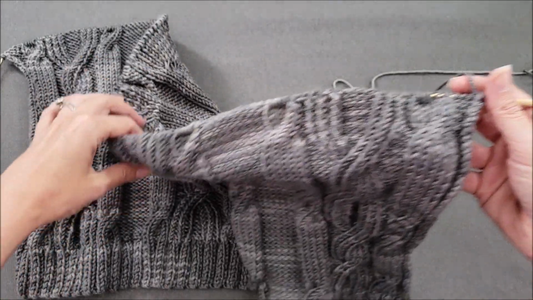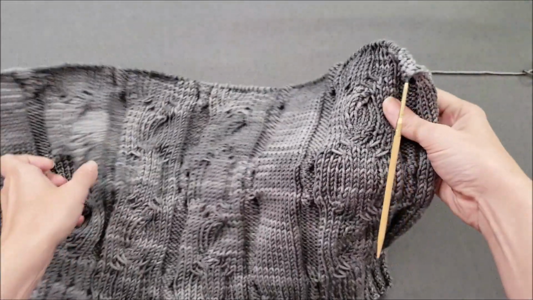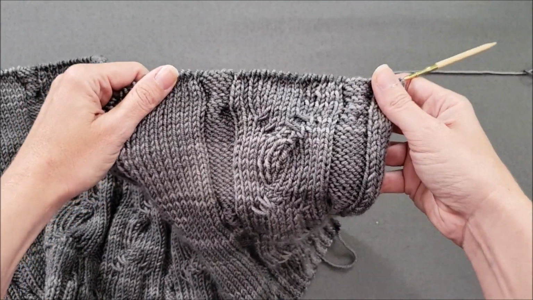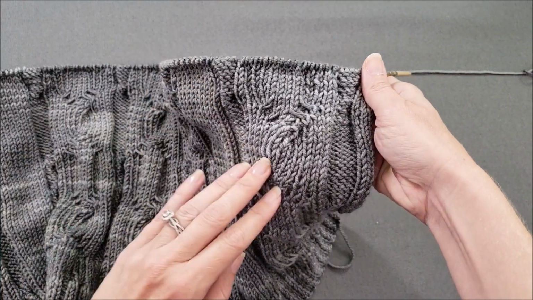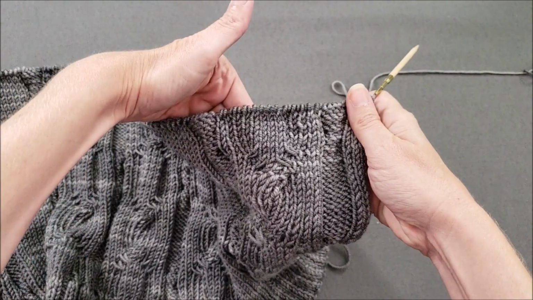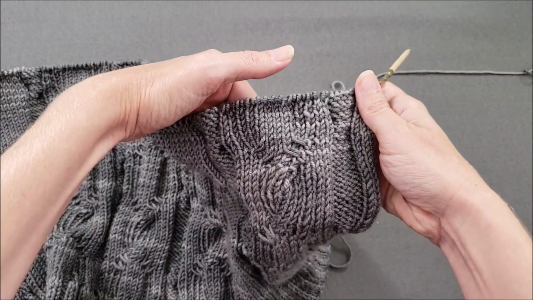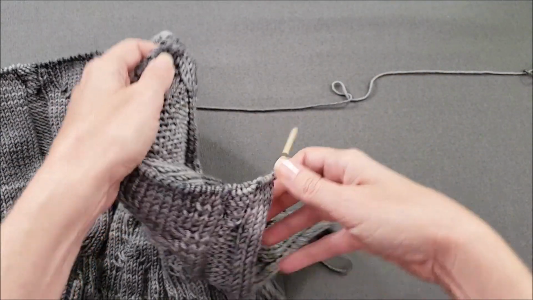Then I'd knit all the way across the row, and when I got done, I would turn my fabric over so I could knit in the other direction. Now, when I'm holding the fabric in my hands, the wrong side is at the front, and the right side is at the back. Front and back refer to the orientation of the fabric as you're knitting.